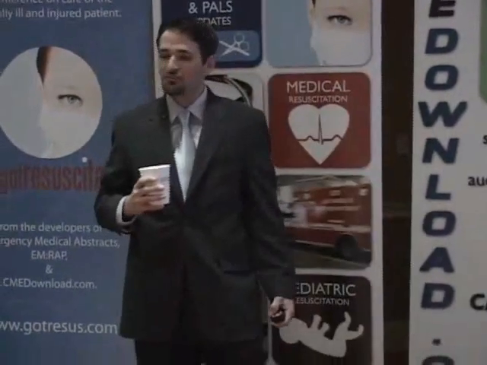2 centimeters or less is normal. Greater than 3 centimeters is a AAA. In a symptomatic patient, you want to assume that the symptoms are being caused by the AAA until you can prove otherwise.